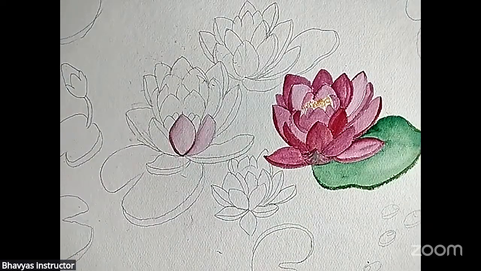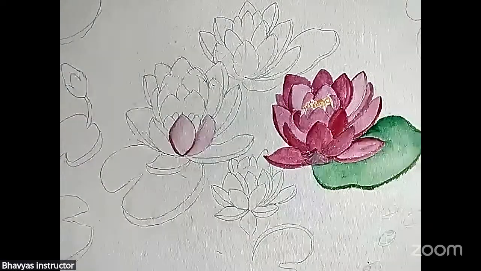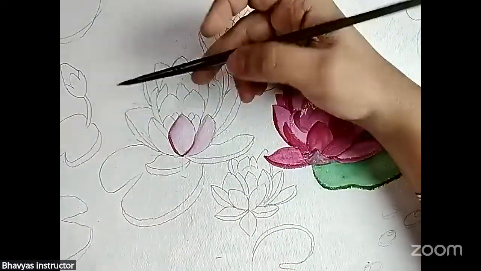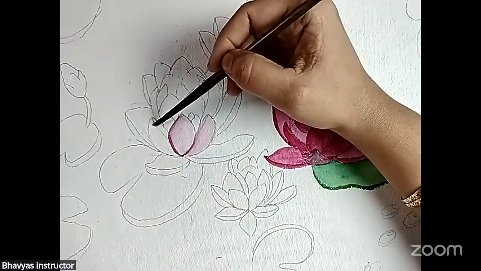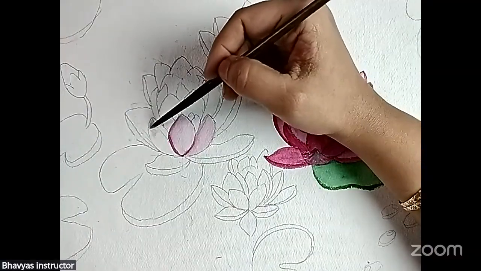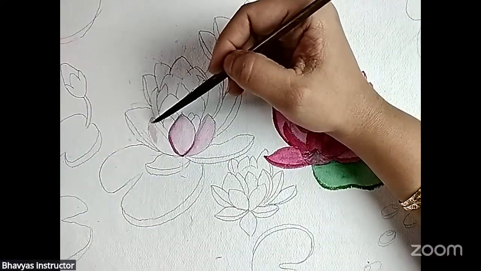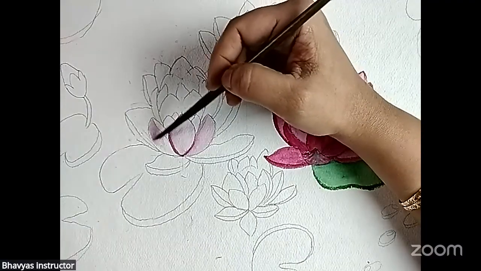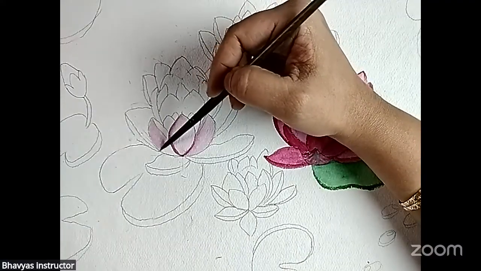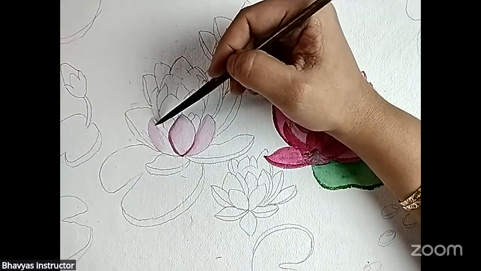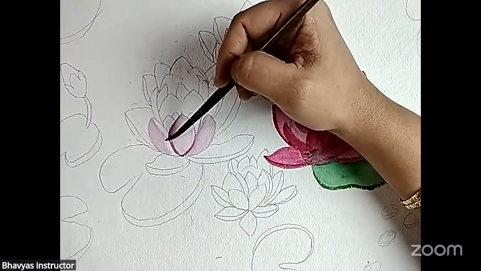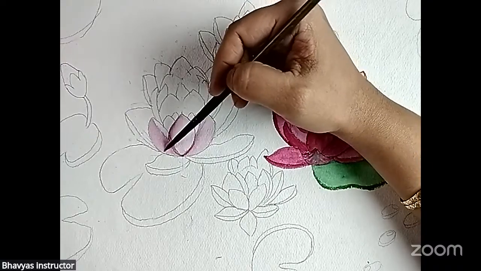Now take very light pink mixed with white color and add this way. You need to move the brush in one direction like this. First layer. Okay.